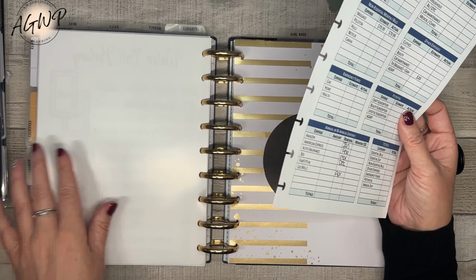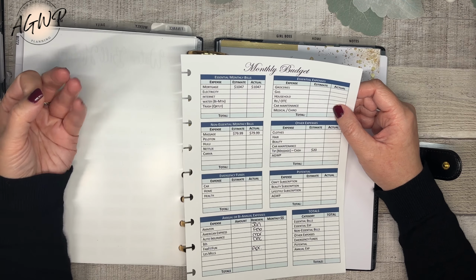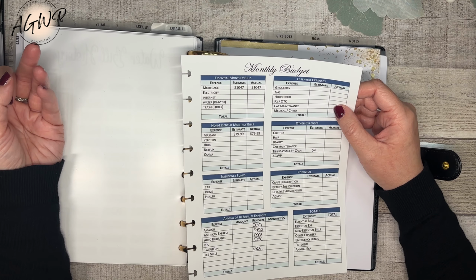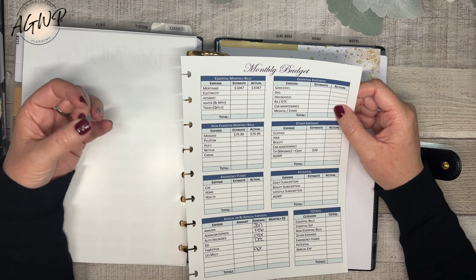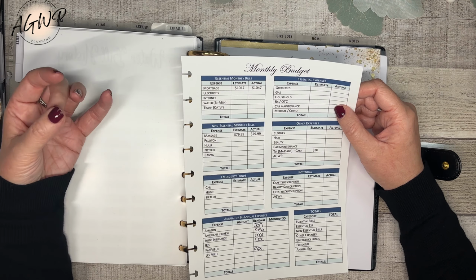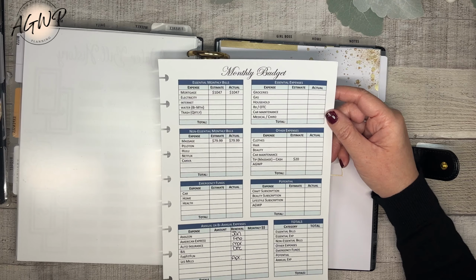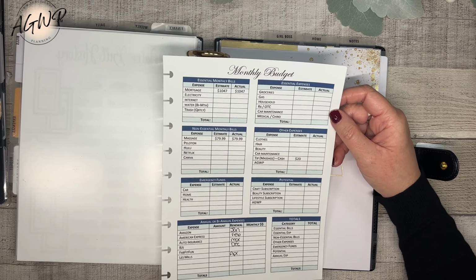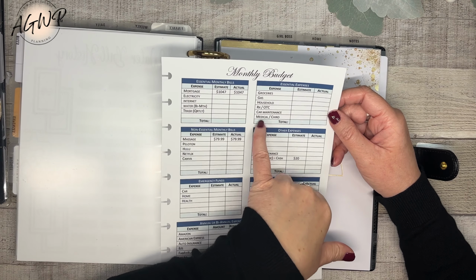So like I put groceries, gas, household is kind of like that miscellaneous category, but that will be things like any of your paper products. If it includes like mulch or something like that, I kind of consider that more of an essential expense too. You know, basically things like that. Yeah, I guess mulch isn't really an essential expense, but it kind of is. I don't know.